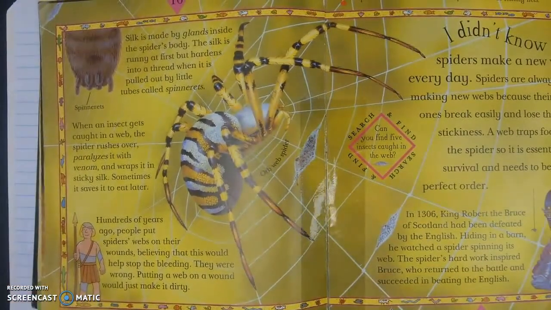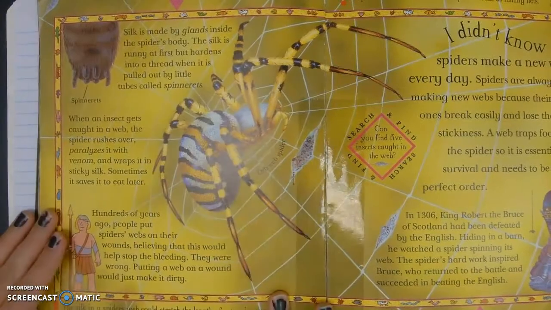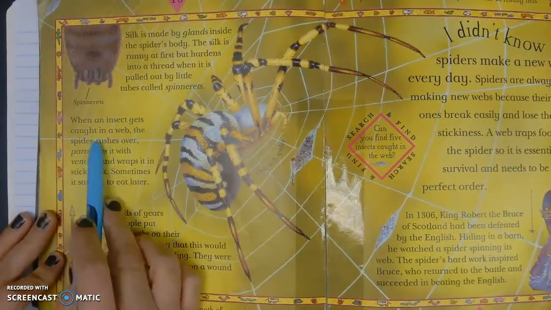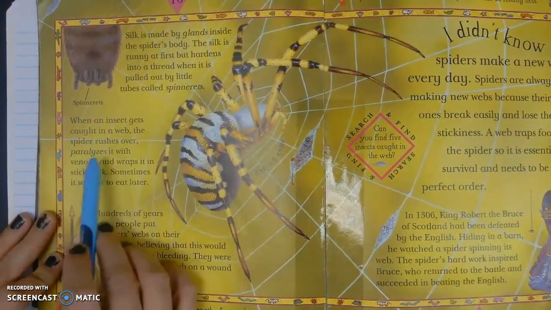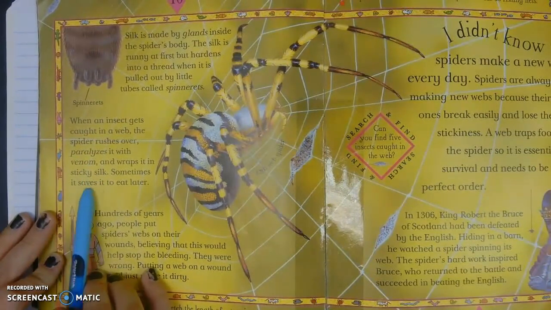Silk is made by glands inside the spider's body. The silk is runny at first, but hardens into a thread when it is pulled out by little tubes called spinnerets. When an insect gets caught in a web, the spider rushes over, paralyzes it with venom, and wraps it in sticky silk. Sometimes it saves it to eat later.